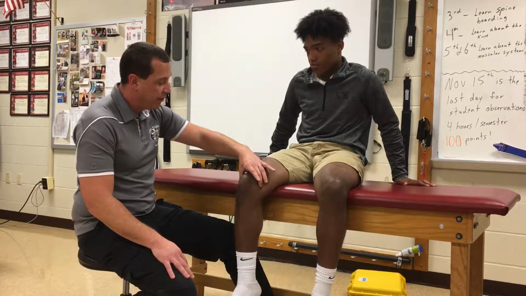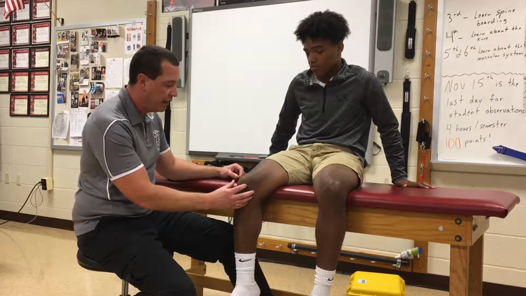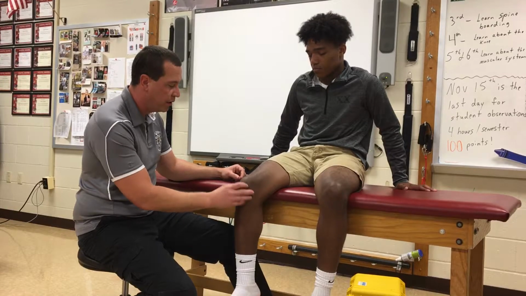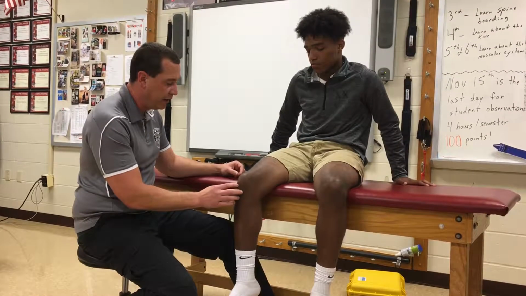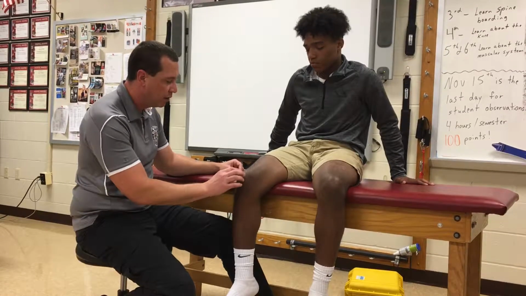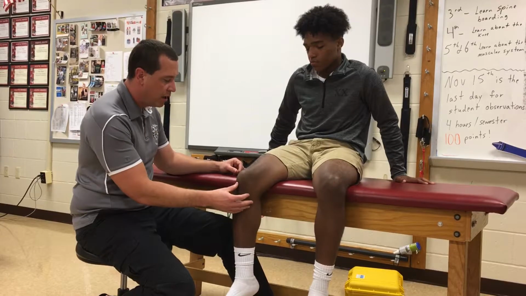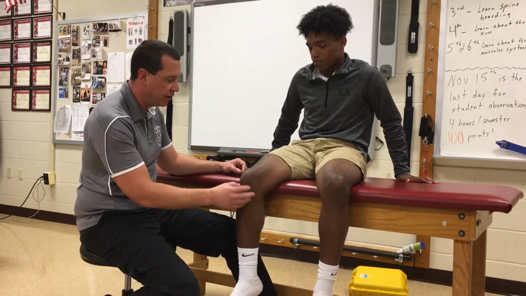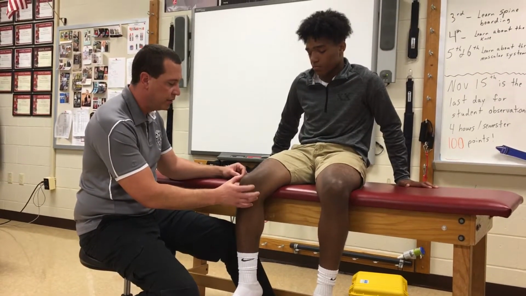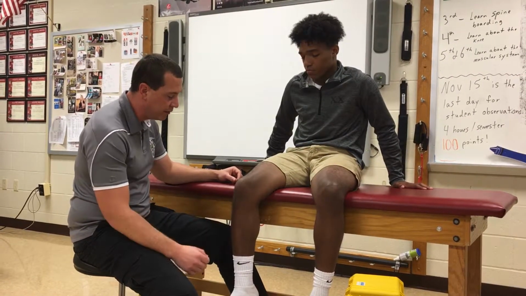Other than that, we've got the patella, and I wanted you to be able to find the medial border, lateral border, superior pole, and inferior pole. Just because we'll have our quadricep tendon up here on the superior pole and the patella tendon on the inferior, and we'll talk more about dislocations and stuff a little bit later on with the medial and lateral stuff.